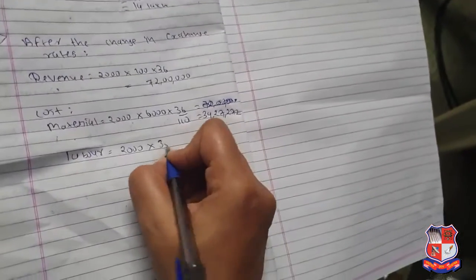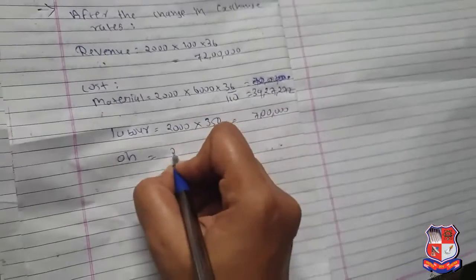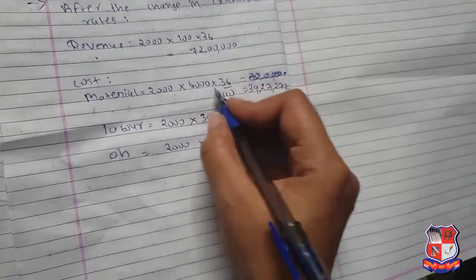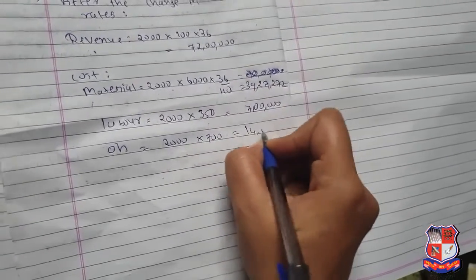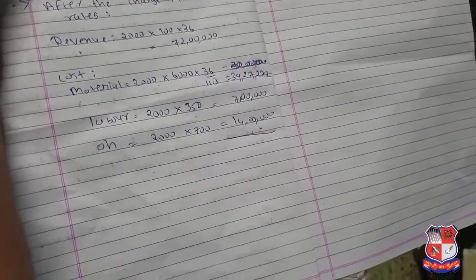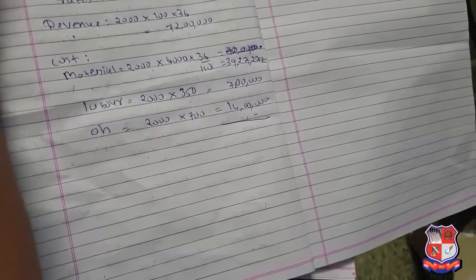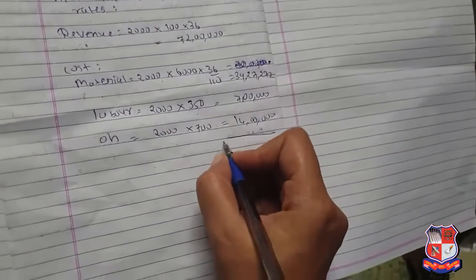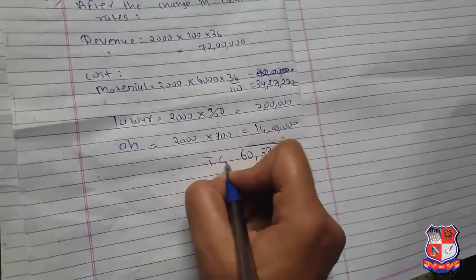Then time for the labor, 2000 multiplied directly by 350, and the overhead by 700, which will be the same, no change: 7 lakh for labor and 14 lakh for overhead. They will not be affected because they are already given in terms of rupees. So the total will be 14 lakh added with 7 lakh and 39,27,272. That becomes the total cost of 60 lakh 27,272.